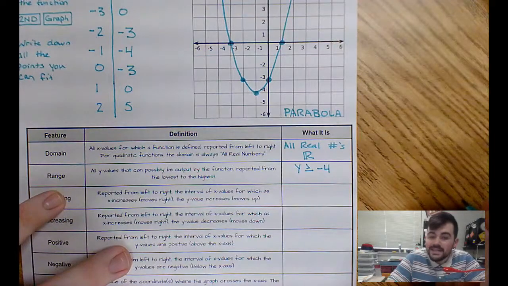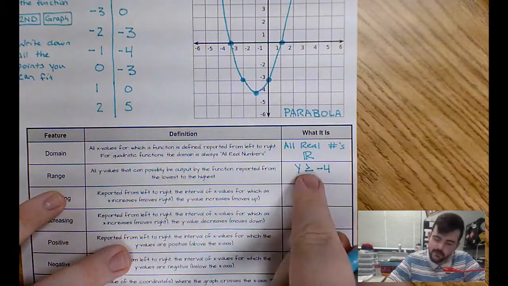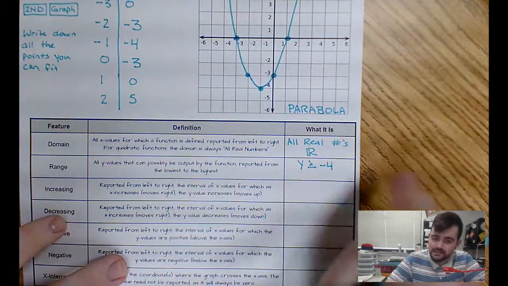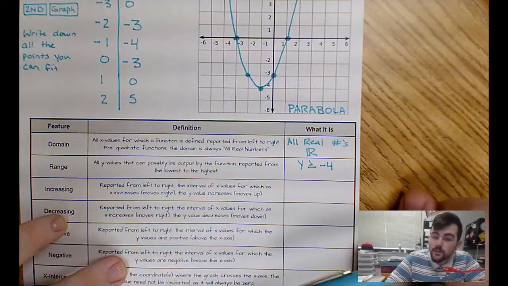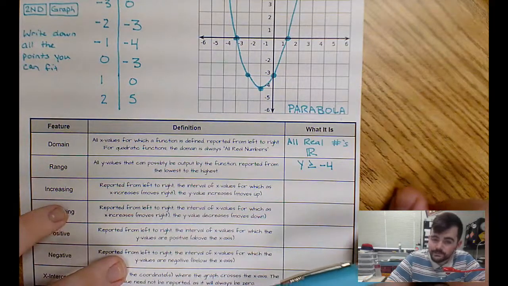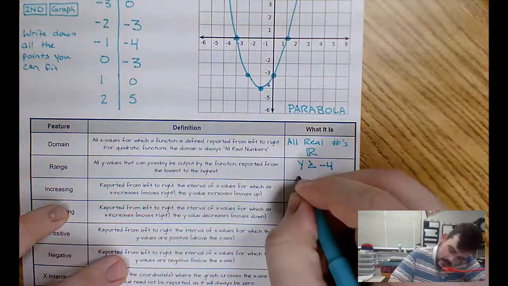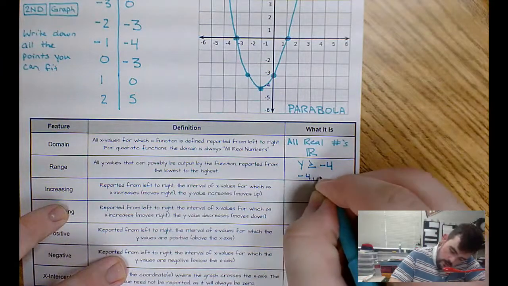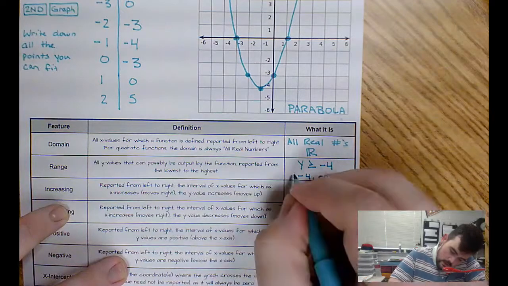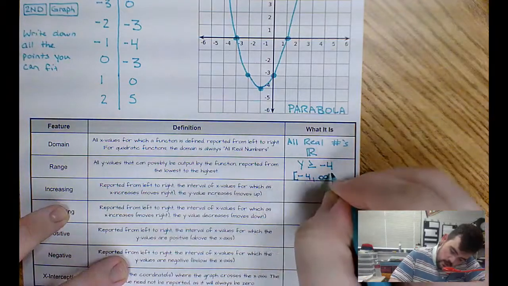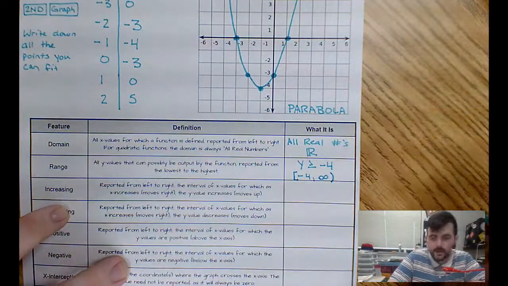That is called set notation, where you have greater than or less than signs. The other way is interval notation, and it's written like this: [-4, ∞). Put a bracket around the -4 and a parentheses around the infinity.